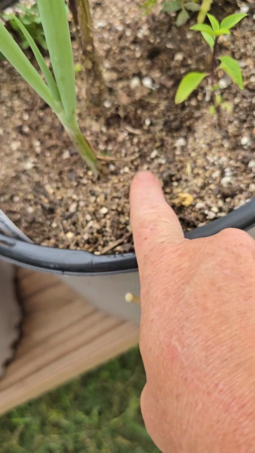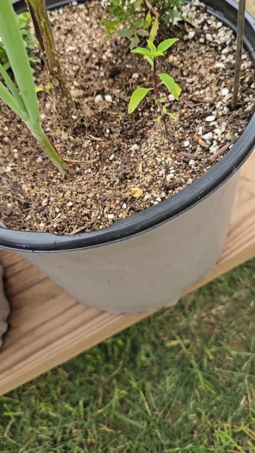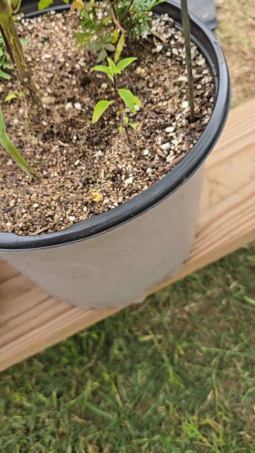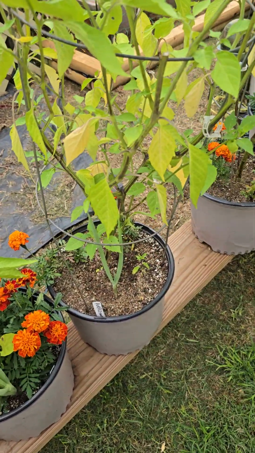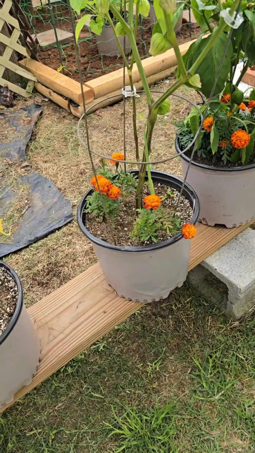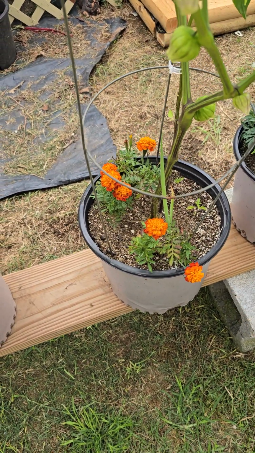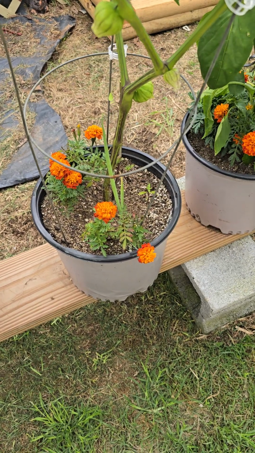Because here, I'll show you down here. We just got rain, but look how dry this soil is. It's really dry. There's nothing sticking to my hands. So they're not getting enough water, and that's one of the reasons why a lot of the leaves are yellowed. Now this one got a bit more water because I did water this one yesterday, and then the storm hit and we had some lightning and thunder, so I went in.